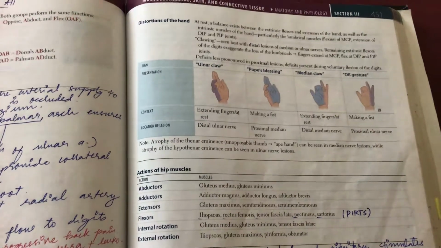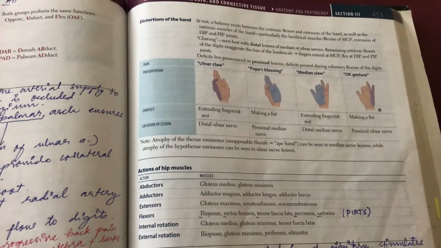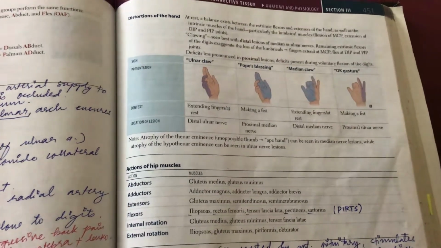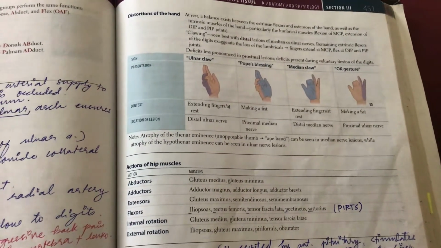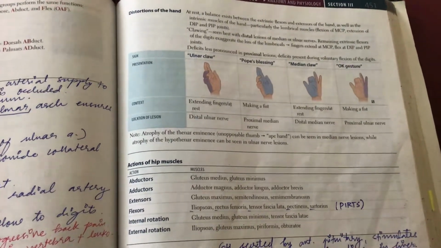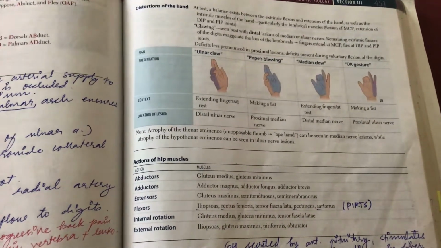Now if you do not see the word claw in the distortion of the hand, that means it is a proximal lesion. How will you tell if it is an ulnar or a median nerve lesion? By looking at what happens when you're trying to make a fist.